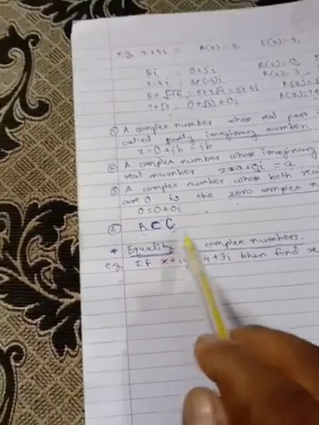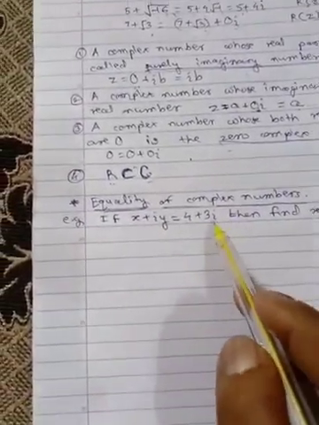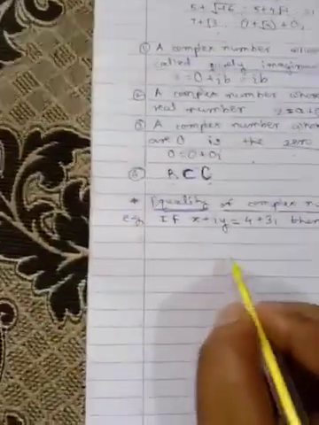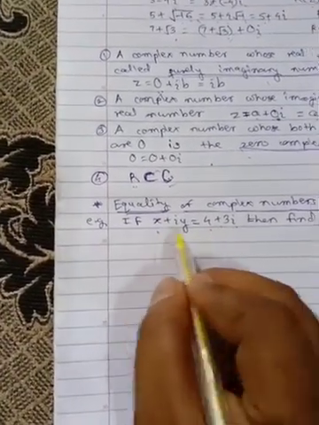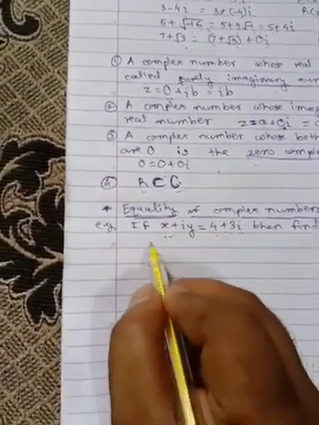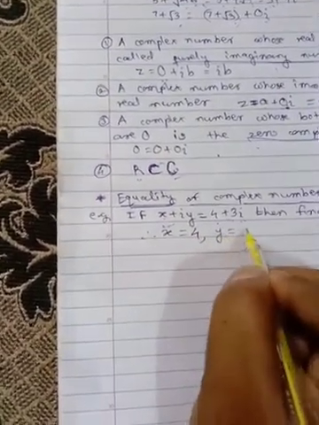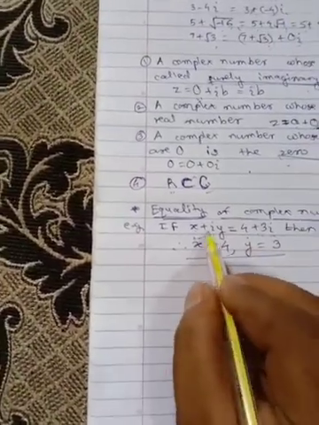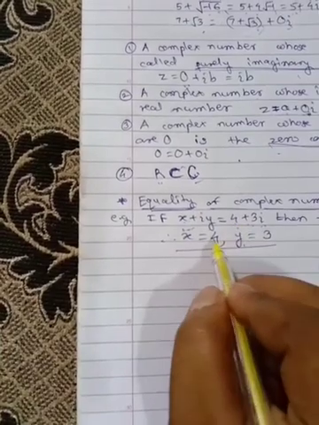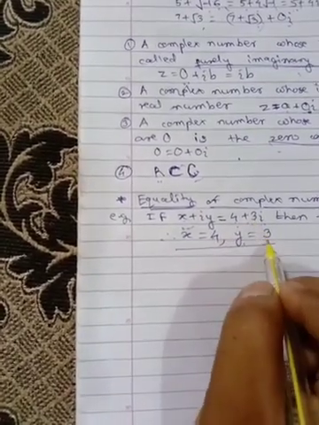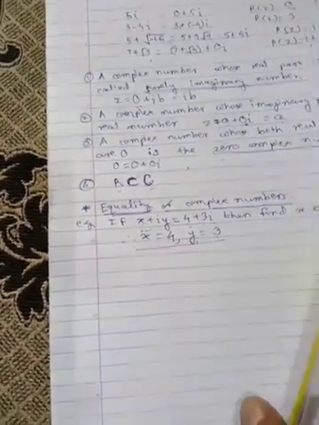Then, equality of complex numbers. If x plus iy is equal to 4 plus 3i, then find x and y. Here we compare the real part and the imaginary part. If we compare them, then we get x is equal to 4 and y is equal to 3. Here x is the real part and y is the imaginary part; 4 is the real part and 3 is the imaginary part. Therefore x is equal to 4 and y is equal to 3. Thank you.